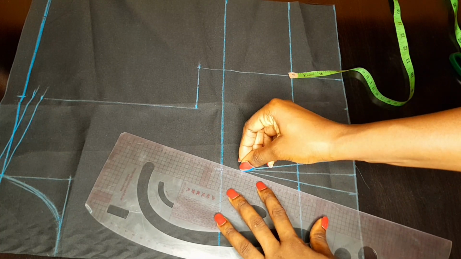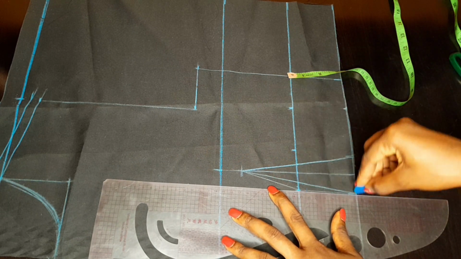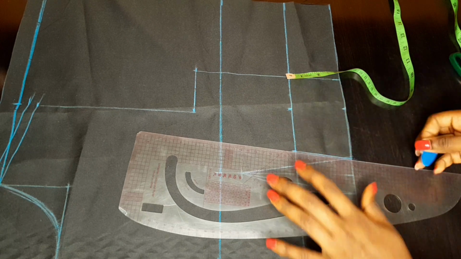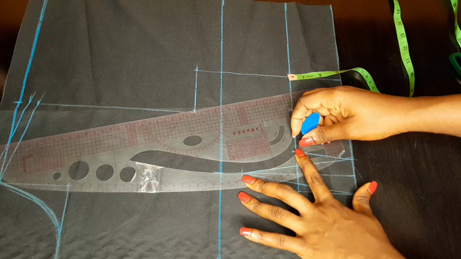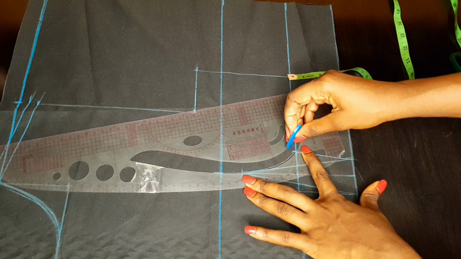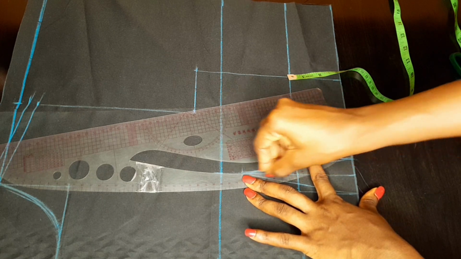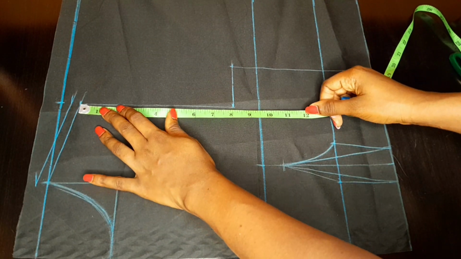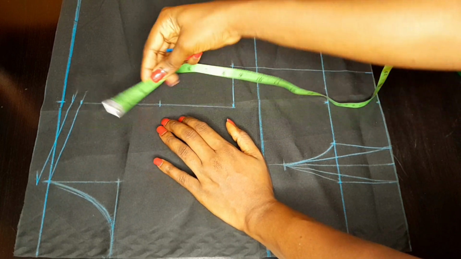I'm just going to connect like this. This is me trying to contour an underbust. I'm going to give this part a curve, and that's that about contouring. Divide your underbust by 4, return the dart taken, and then whatever you have left, spread it.